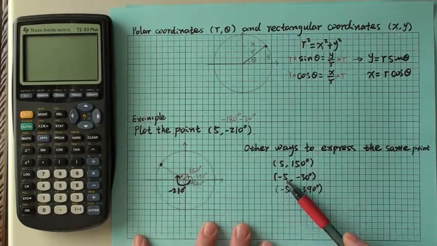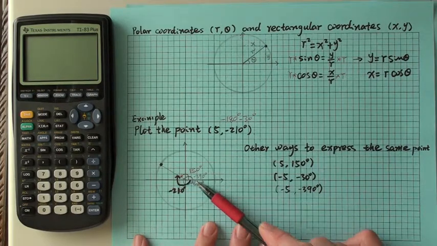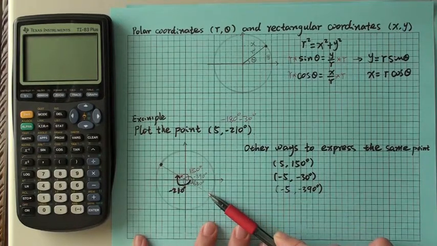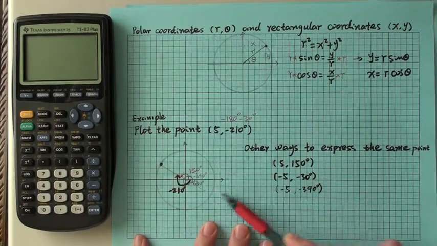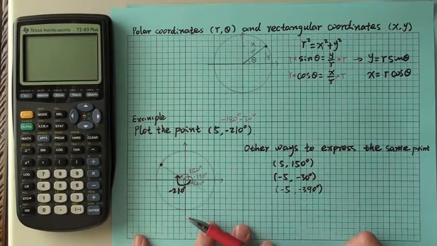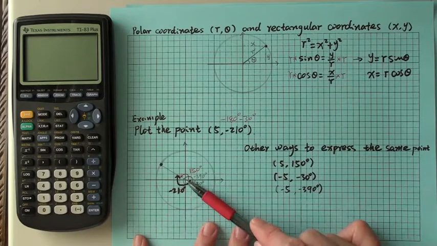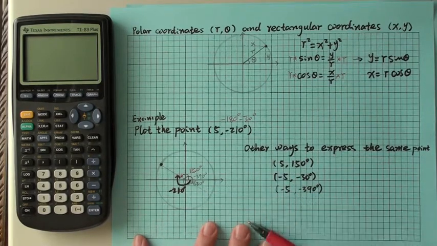But this is negative 5, so it goes there. Negative 30 degrees is this one, the terminal side. But here it is negative, so you put it in the opposite direction, like a vector. So this is the second way.